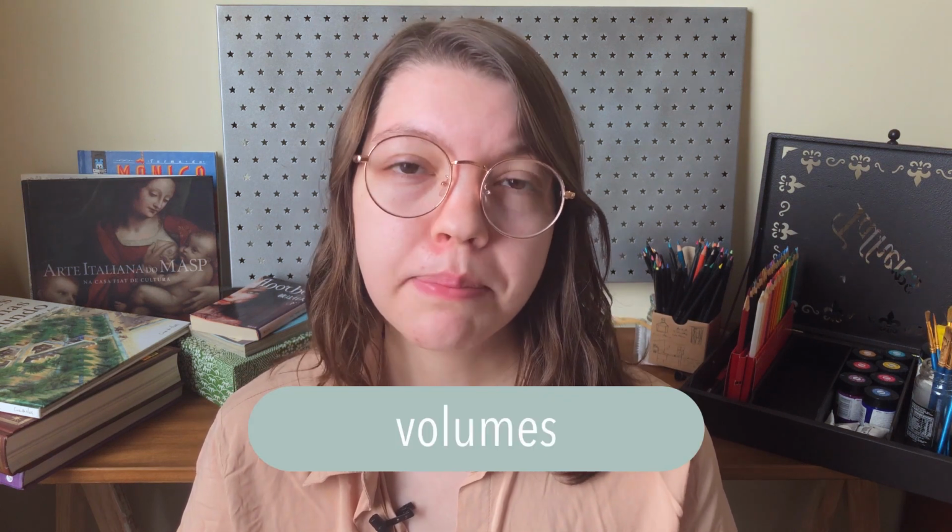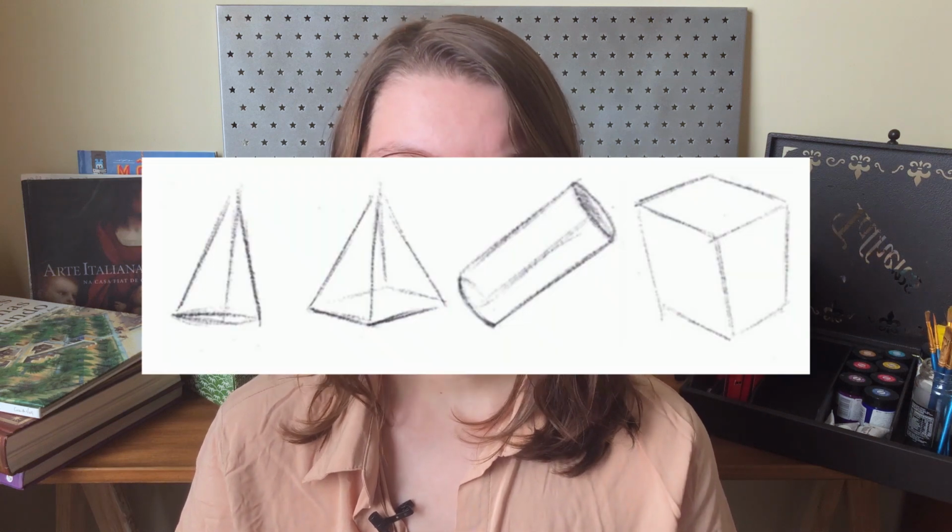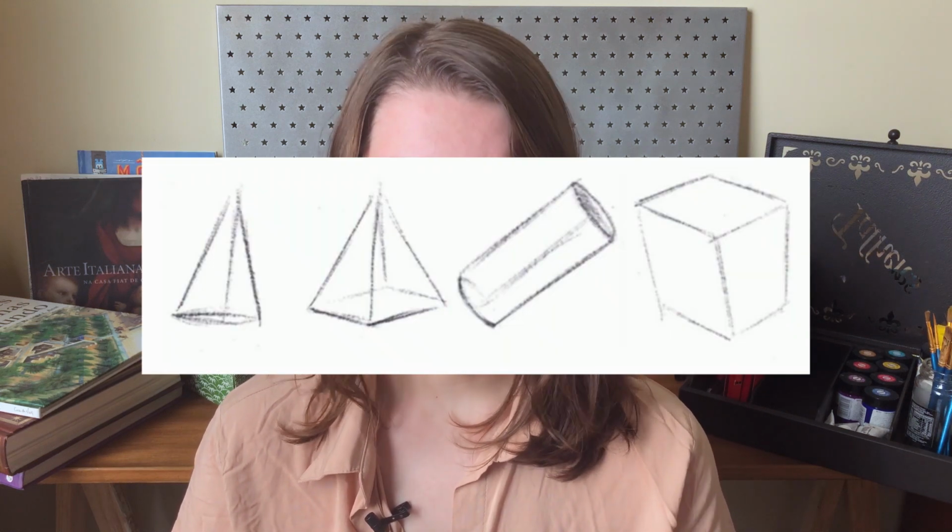The concepts are volumes, landmarks, wrapping lines, and areas of intersection. It's less concepts than what we saw in gesture, but to compensate, they're much more difficult to apply. Volumes are the building blocks that we're going to use to build the form, such as cylinders, cubes, pyramids, spheres, etc. So a head can be simplified into a sphere, or the torso can be simplified into a box or cube, and arms and legs can be simplified into cylinders.